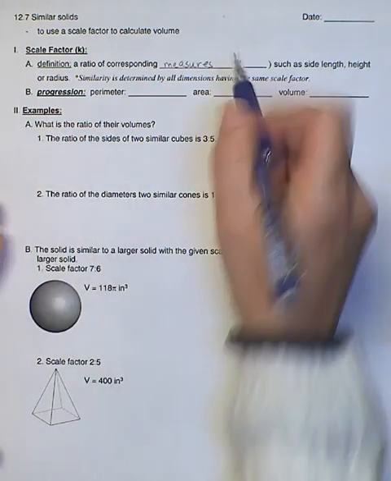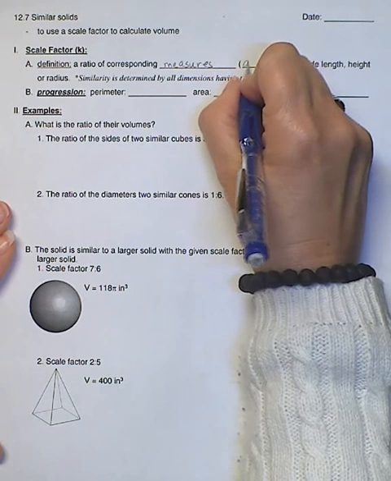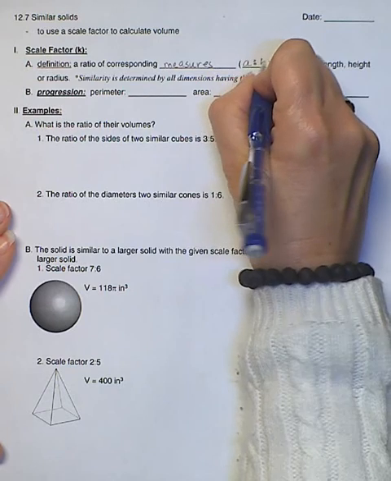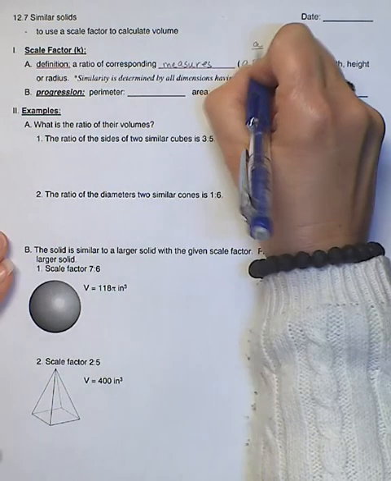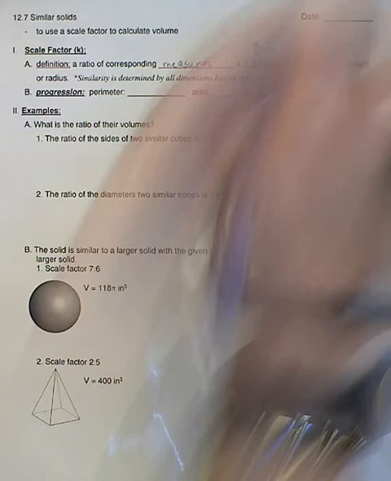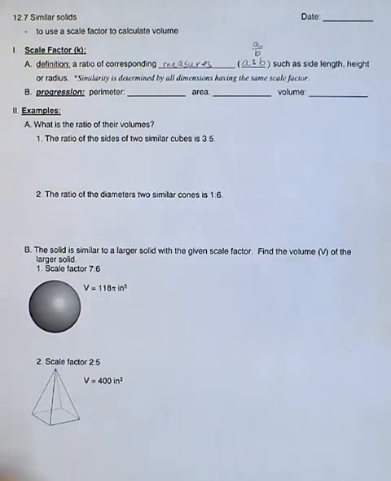Remember that we used the letters A and B, so A came off of one shape and B came off the other, and that showed a correspondence. You may also have seen it as a fraction. Either one of those will work. Remember that similarity is determined by all dimensions having the same scale factor, so it doesn't matter which one I give you, they would all have the same scale factor.